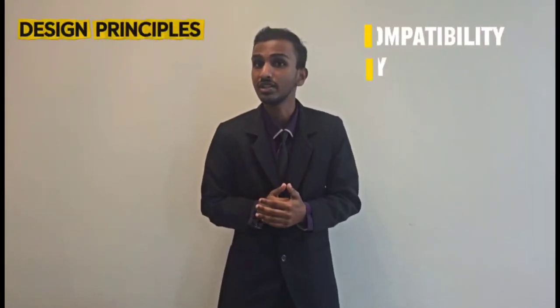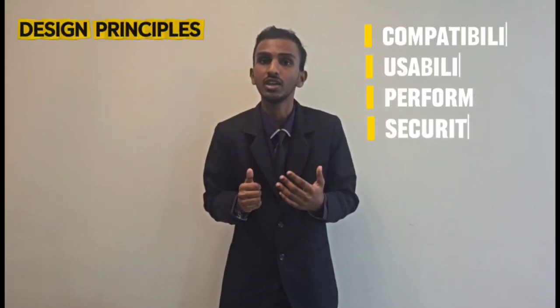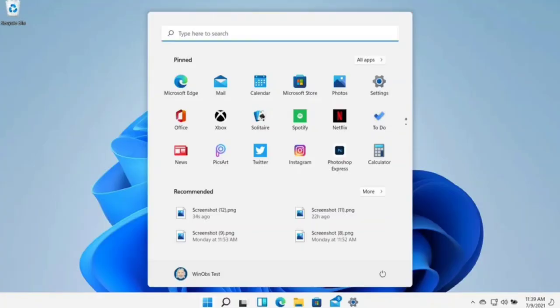The design of Windows focuses on compatibility, usability, performance, and security. It supports a wide range of hardware and software, making it easy for users to install and run applications. Windows uses a graphical user interface which allows users to click icons, navigate menus, and interact visually instead of using typed text commands. This makes it user-friendly.